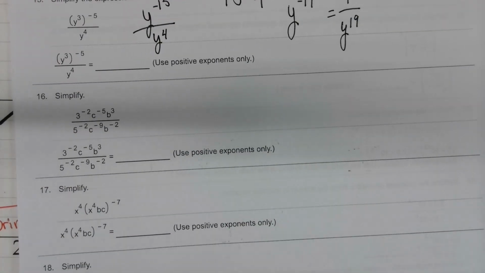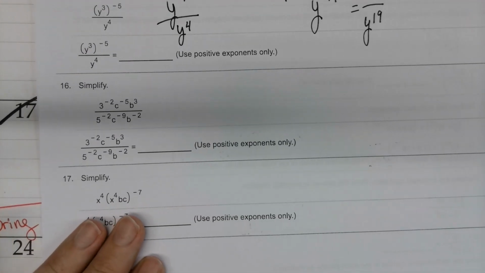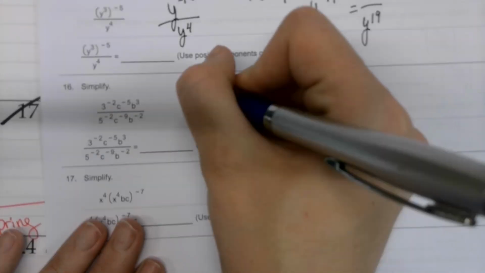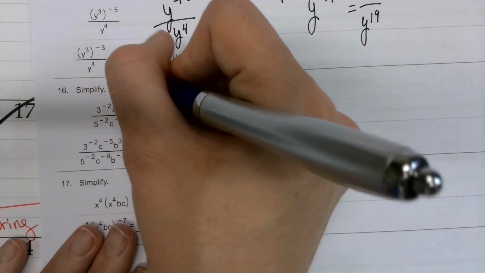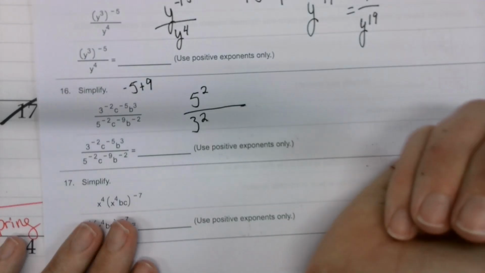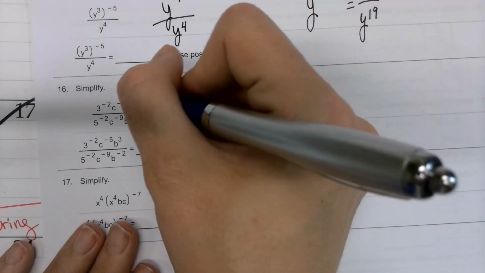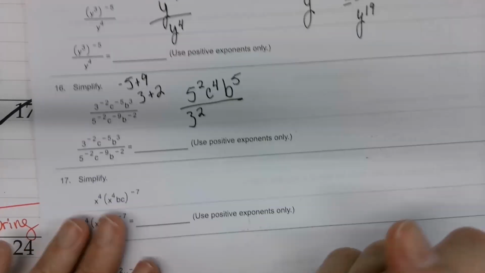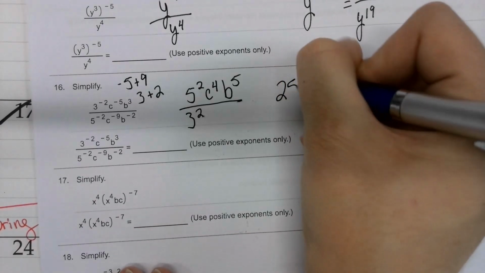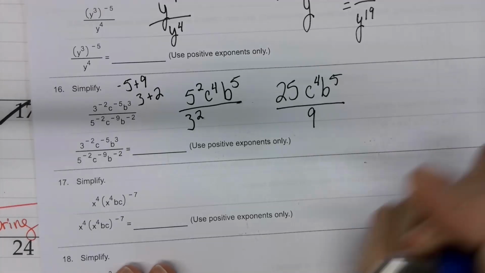Okay, let's see what we got here. I can't combine these two because they have different bases, but I can switch them, so I'd have 5 squared over 3 squared. Now here I have negative 5 subtract negative 9, so that would be a positive 4, so I'm going to put a positive 4 here. And then I have 3 subtract negative 2, so that'd be positive 5, so I'm going to put it up here as well. And then 5 squared is 25, c to the 4th, b to the 5th, over 3 squared is 9.